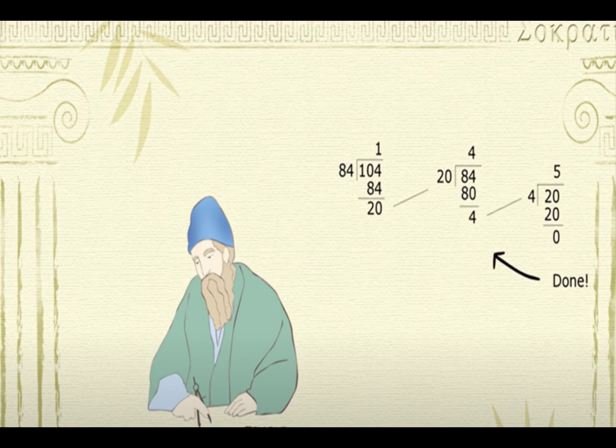Since it is not yet 0, we need to continue the process. The second step will be 84 as our dividend and 20 as our divisor, since that is our remainder earlier. If we solve it, we get a quotient of 4 and a remainder of 4. Since it is not yet zero, we need to continue the process still.